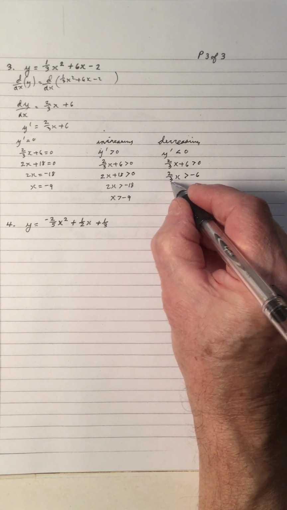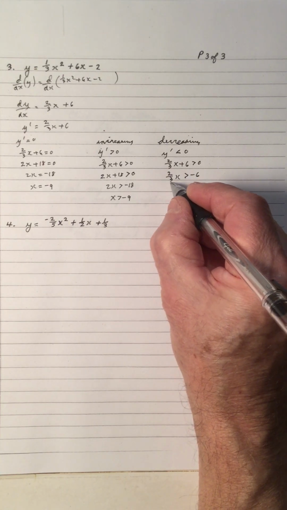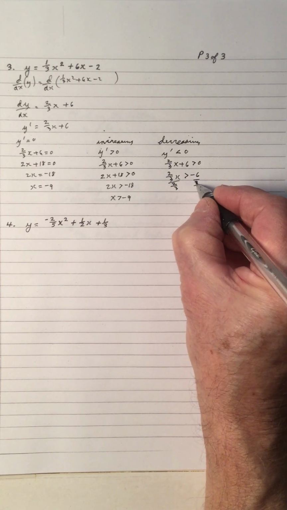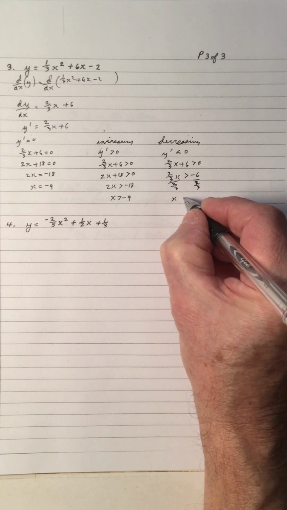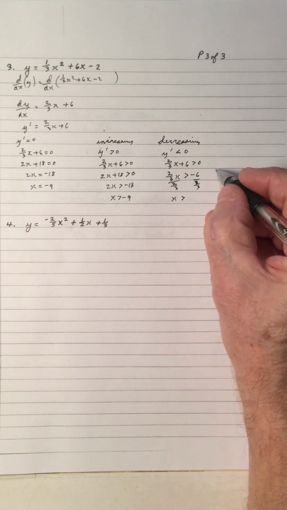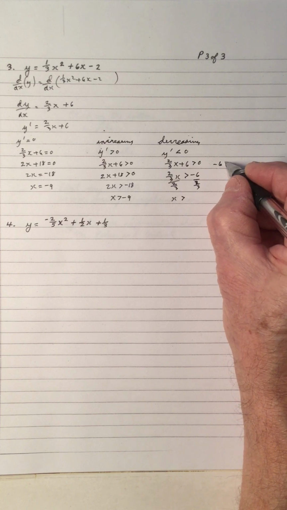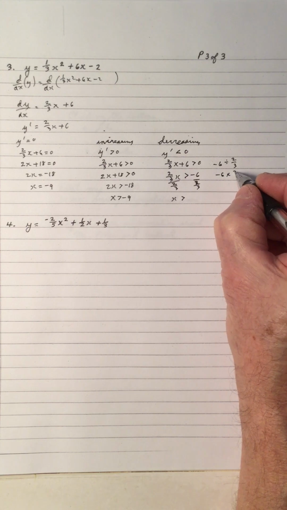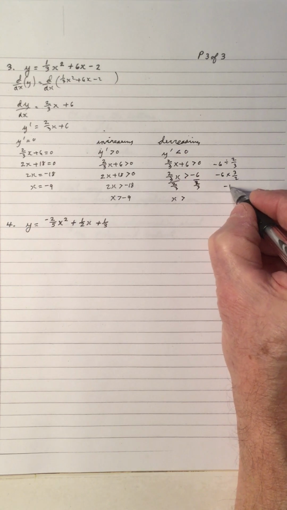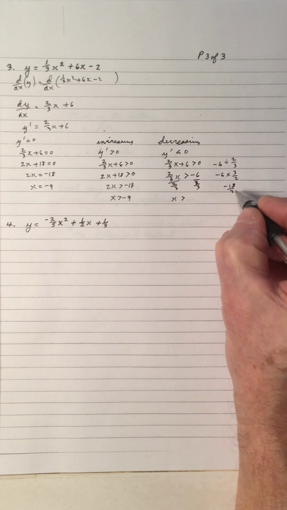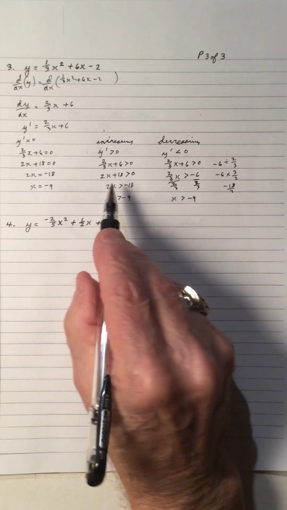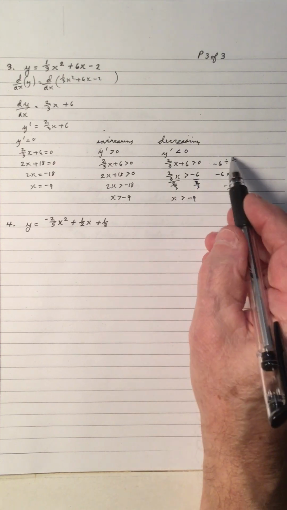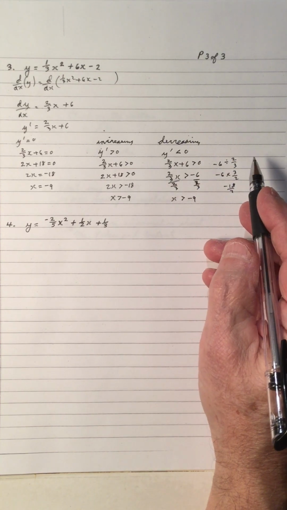Now I can divide by 2/3 on each side, so negative 6 divided by 2/3 is negative 6 times 3 over 2. That's negative 18 over 2, which is negative 9. I find when I have fractions, it's easier to multiply by the LCD. But if you want to do it this way, go ahead.